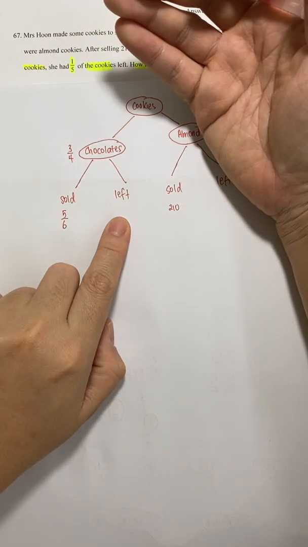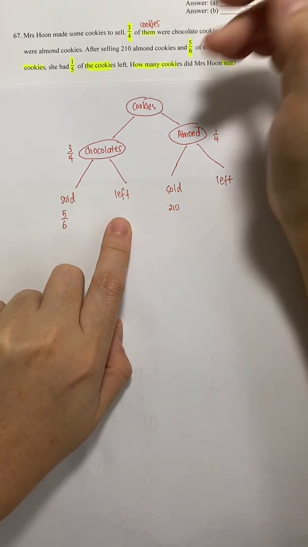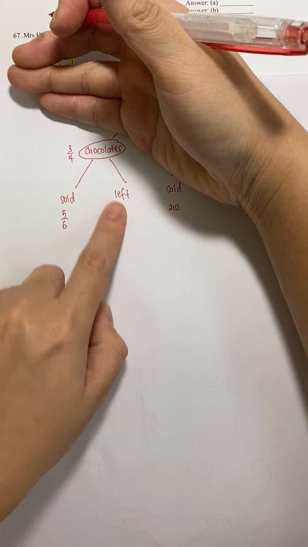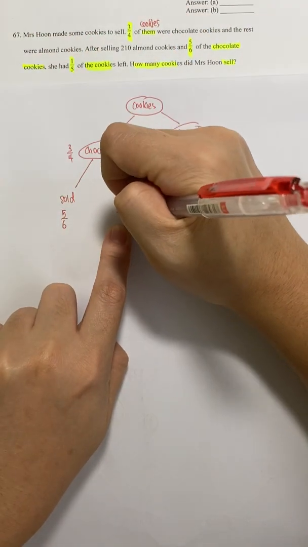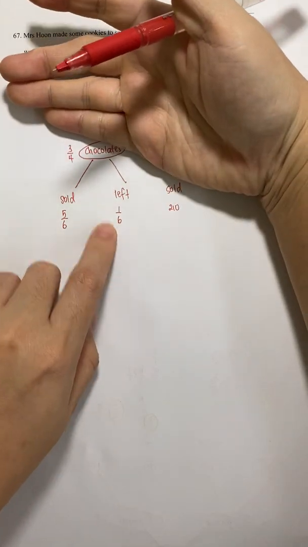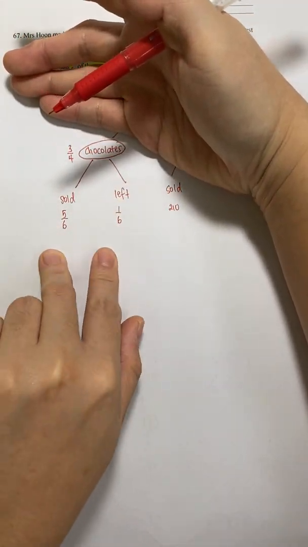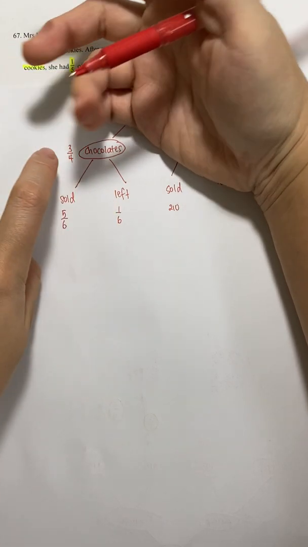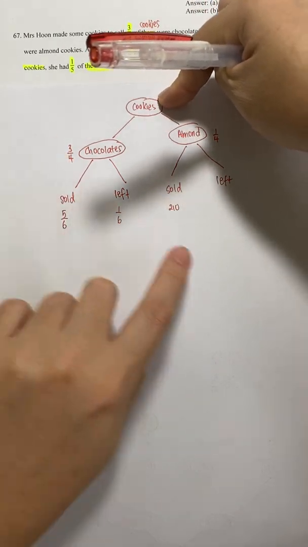After that, if I'm talking just about the chocolates, and 5/6 of the chocolates are sold, it means that 1/6 are left. I'm covering this part because these two fractions refer to the chocolates as the whole, while this fraction refers to the cookies overall as the whole.